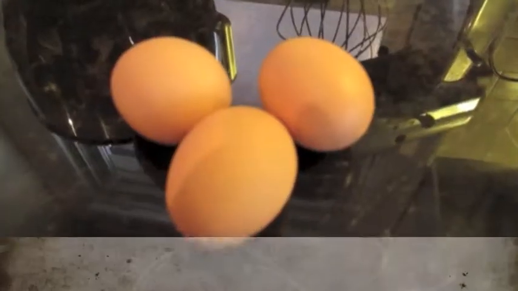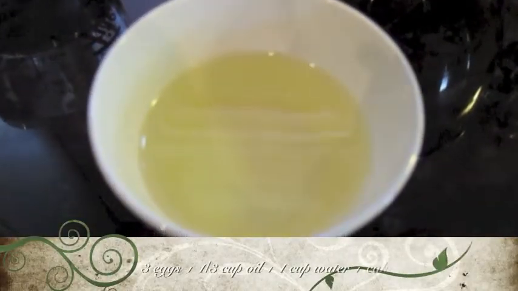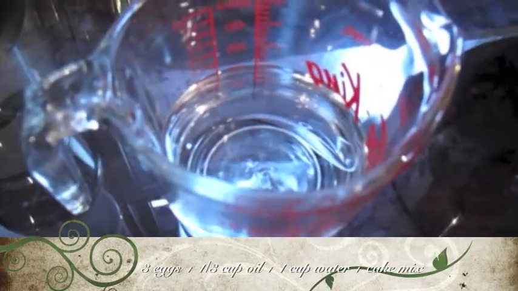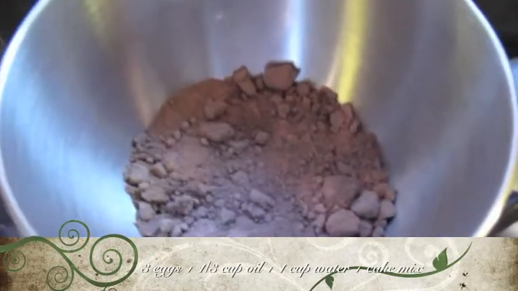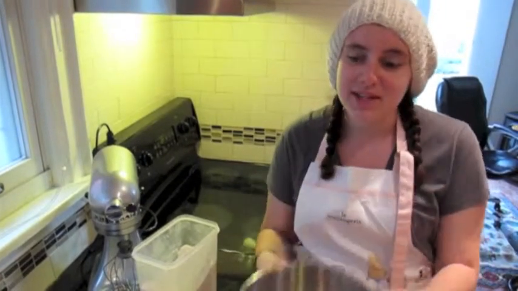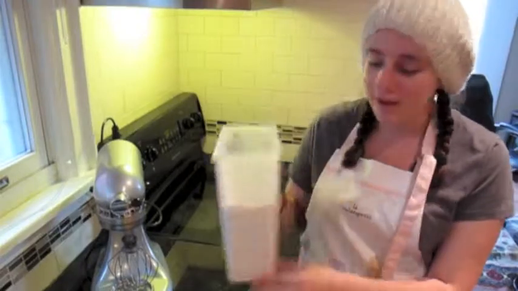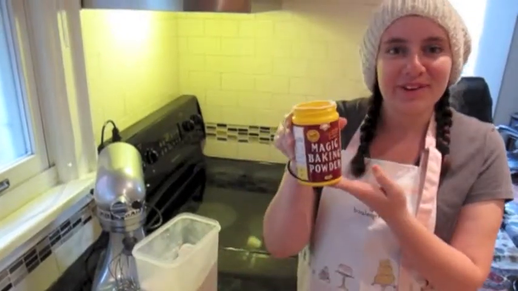Now to get started, you'll want to gather all your ingredients. 3 eggs, 1/3 of a cup of canola oil, 1 cup of water, and a package of cake mix. Because we're using a cake mix, many ingredients are already incorporated, like flour and baking powder.